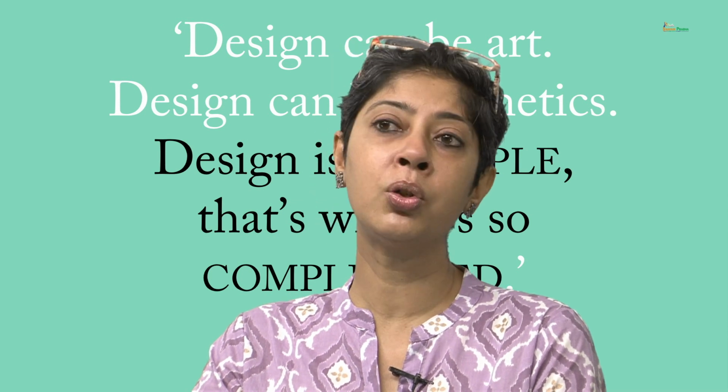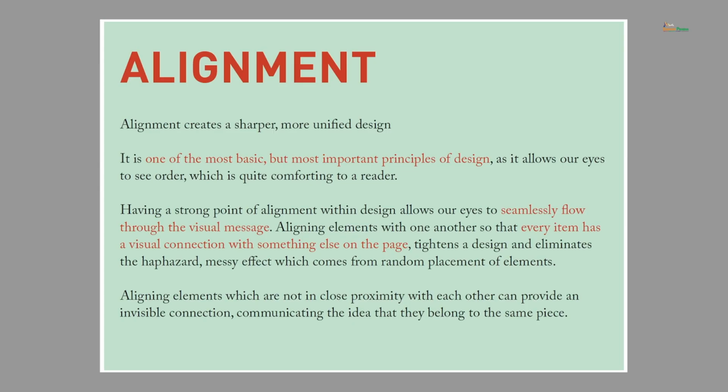You want to be able to tell where one paragraph stops and where the other starts, right? Alignment helps all of this. Having a strong point of alignment within design allows our eyes to flow through the visual message. Aligning elements with one another so that every item has a visual connection with something else on the page tightens a design and eliminates a messy effect which comes from random placement.